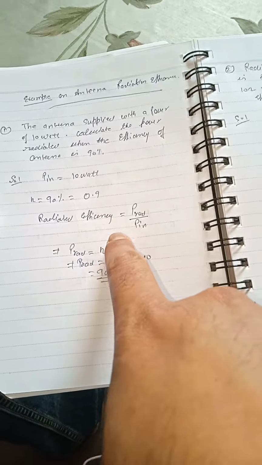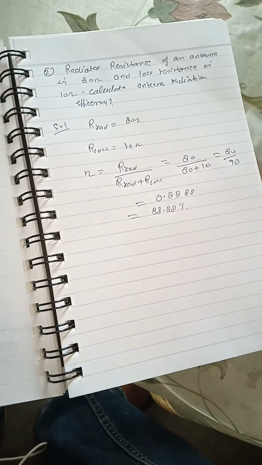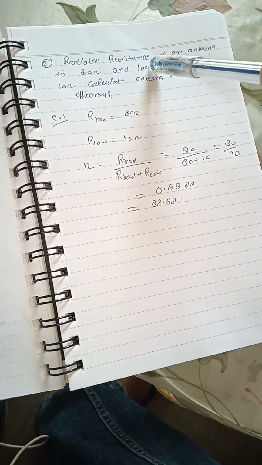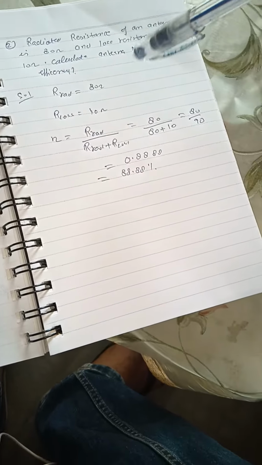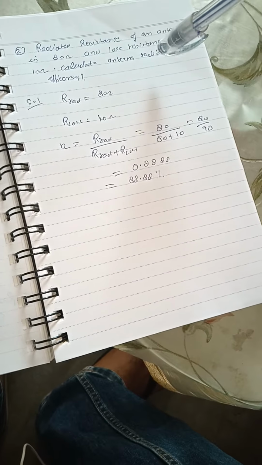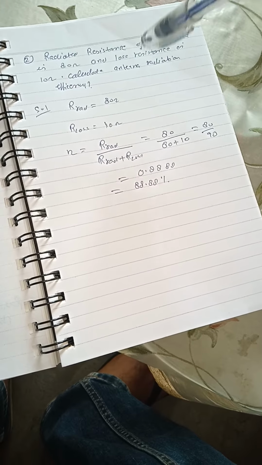So these are simple problems where they are basically asking how to calculate the efficiency, or the radiated power when the input power is given, or the efficiency when the radiated resistance is given. We just put the given data into the formula and we will find it very easily.